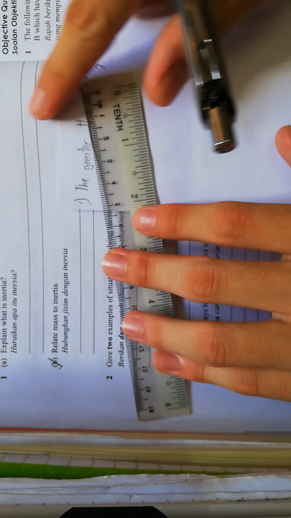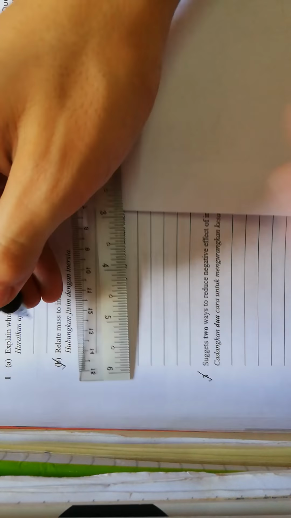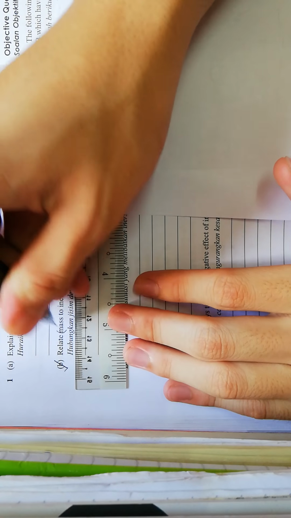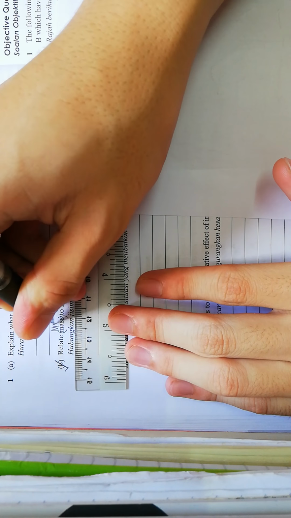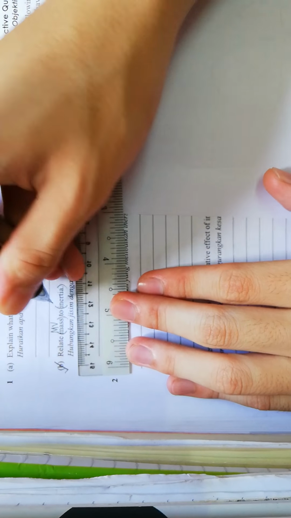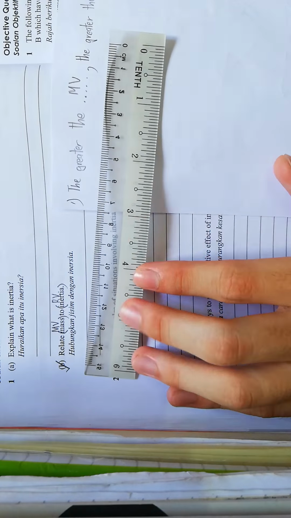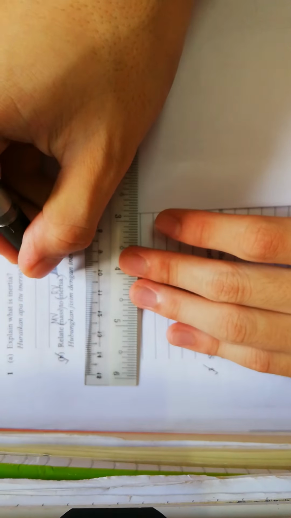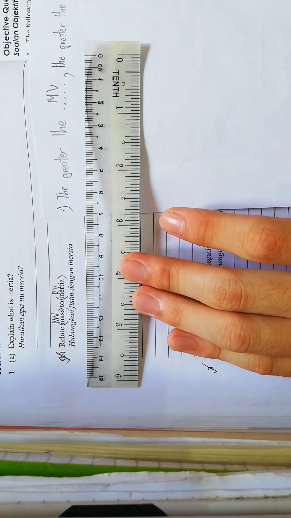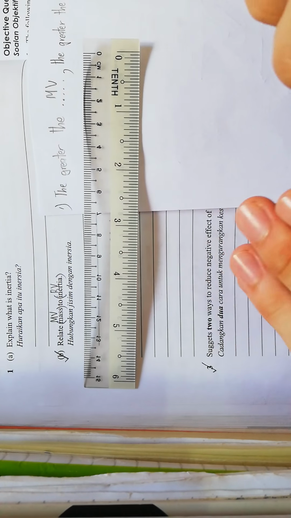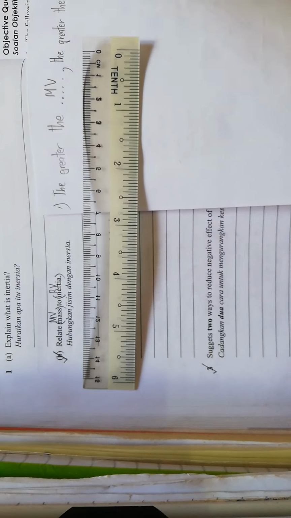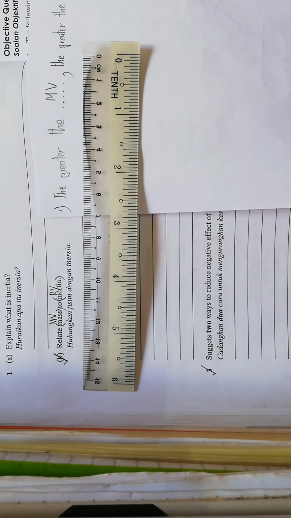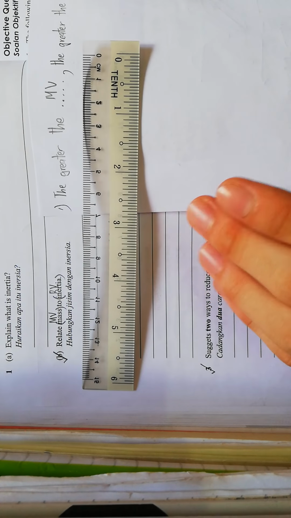That means in this situation, mass will definitely become the MV, because the inertia is affected by the mass, and there is no way that inertia can become the MV, because the inertia of an object will not affect the mass. Only the mass will affect the inertia of an object.